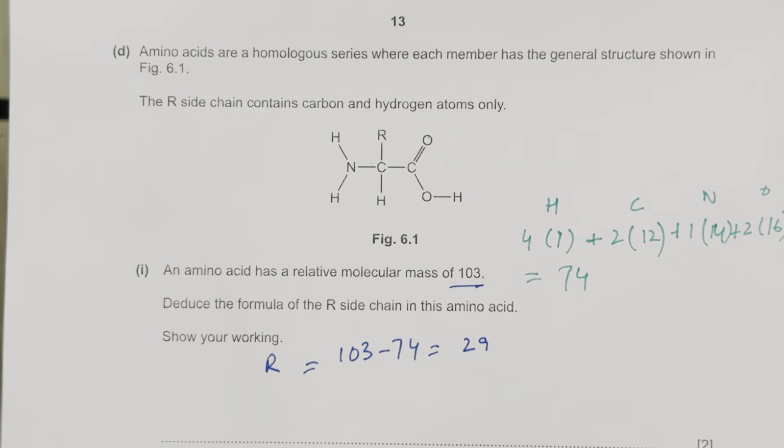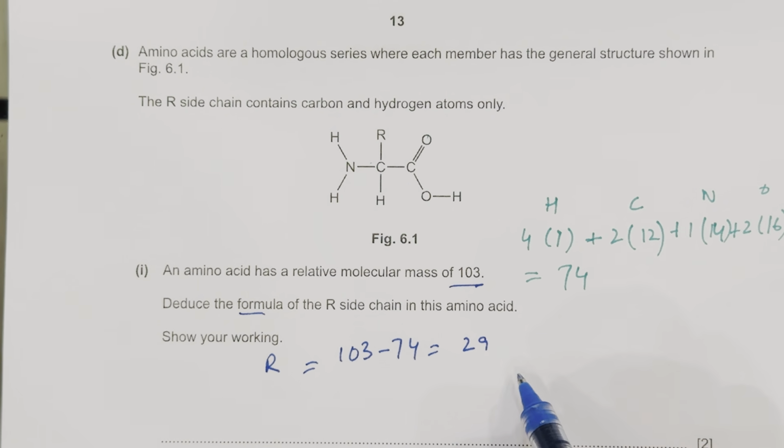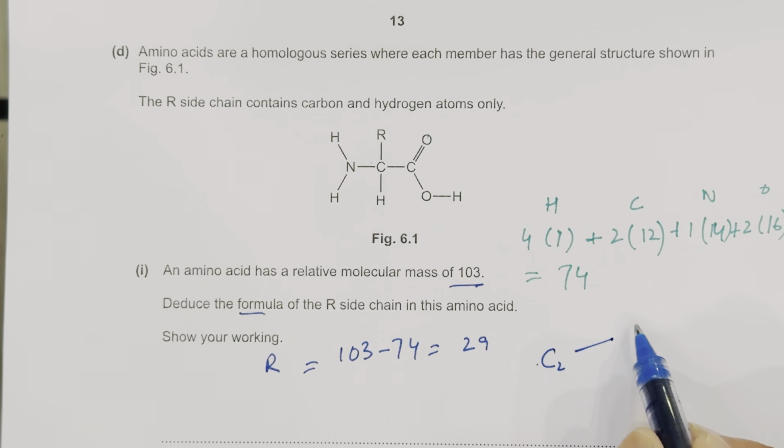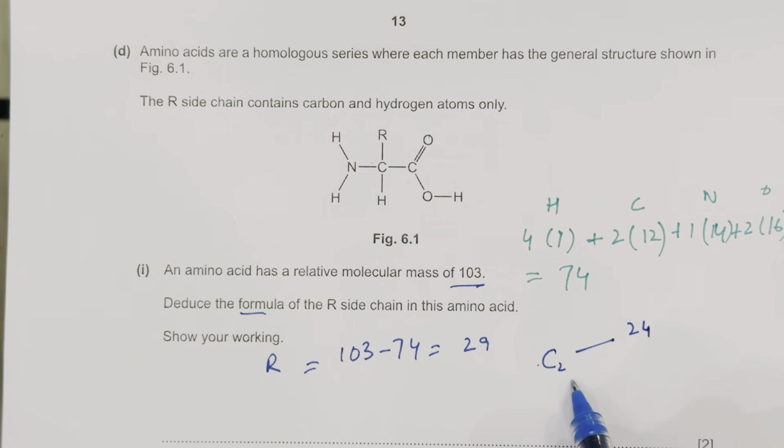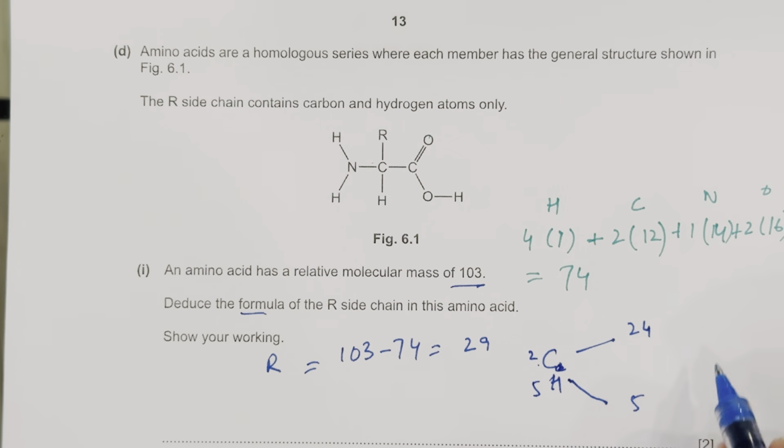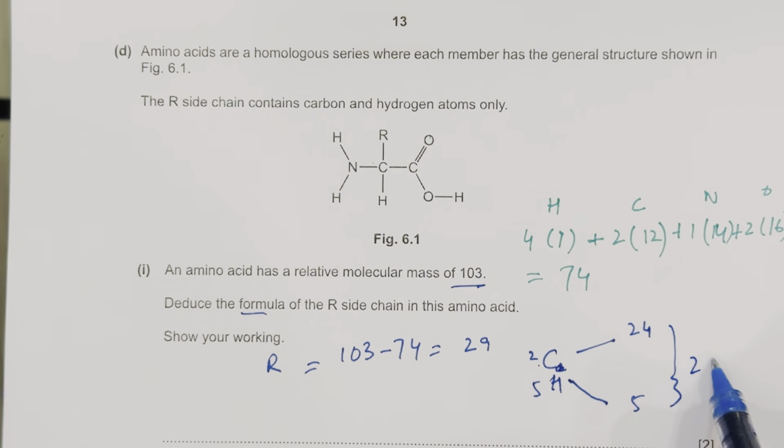Okay, we need to deduce the formula as well. We know that R is an alkyl group. If we take 2 carbon atoms, their mass would be 24, and 2 carbon atoms would need 5 hydrogen atoms, so 24 plus 5 would be equal to 29.